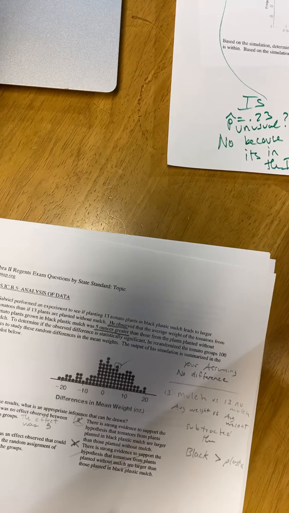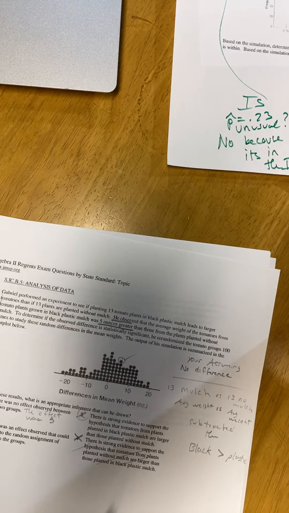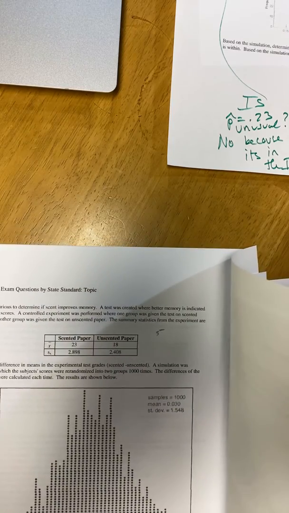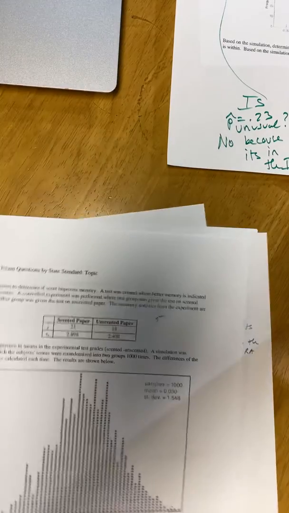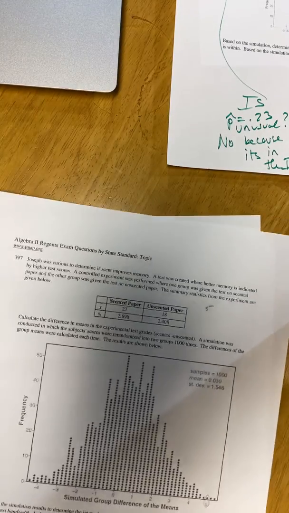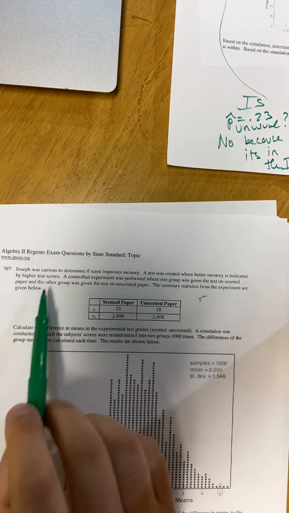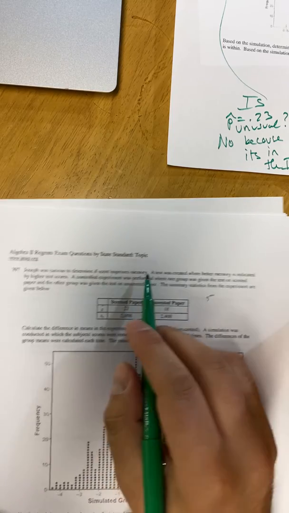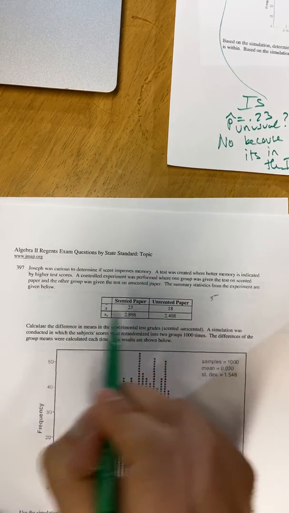Okay. Let me do this one. Number 397. Joseph was curious to determine if scent improves memory. I believe that it does.